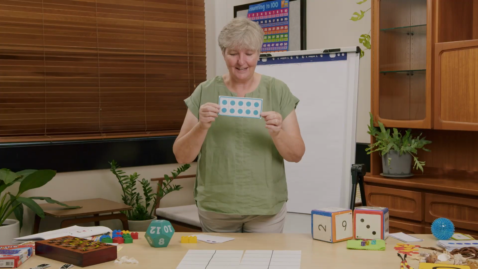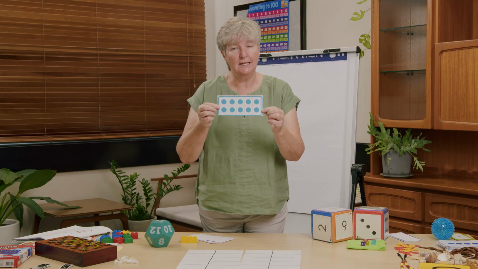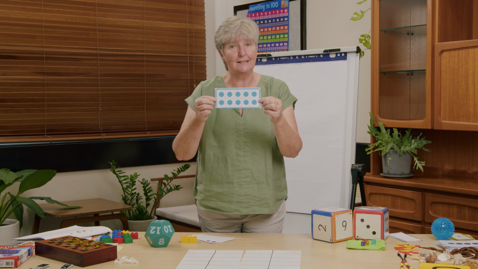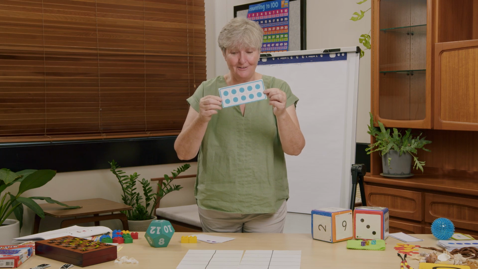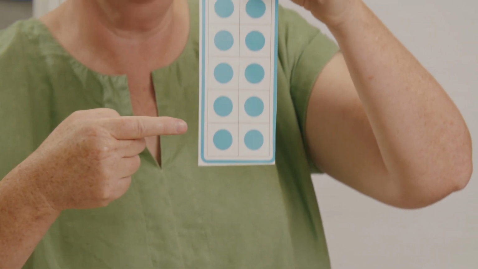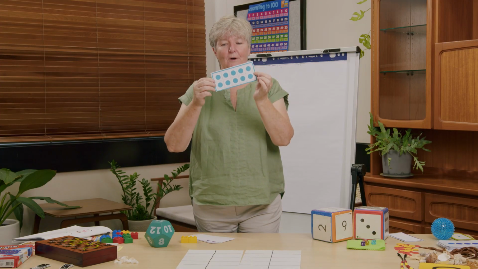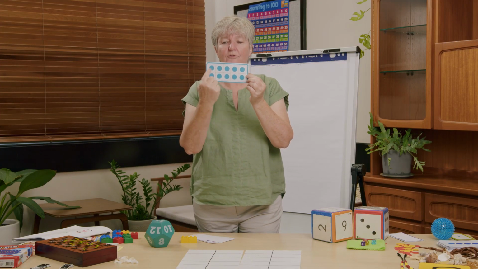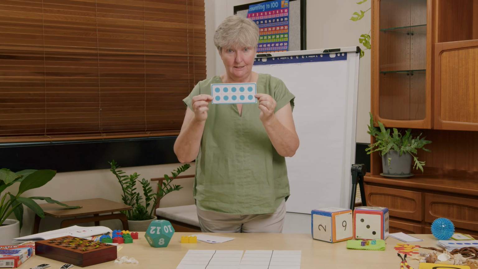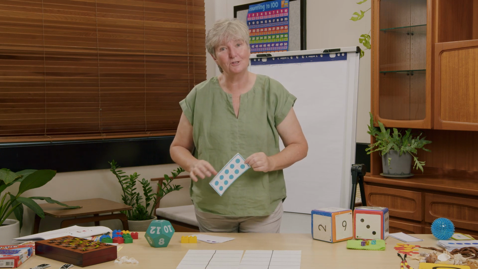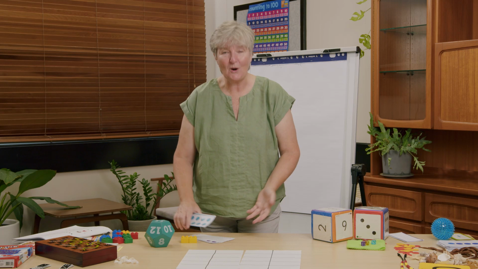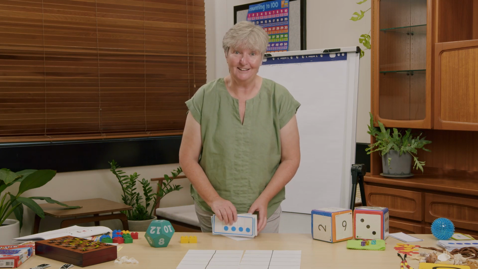Oh, very clever. That's right. That is 10. And some people even said that's double 5. There are lots of doubles in this card, aren't there? If I hold it this way, you can see 2, 4, 6, 8, 10. If I hold it that way, you can see there's 5 and 5 more makes 10. Have you been making your own subitizing cards? Have you been practicing subitizing with dice and dominoes? Are you getting good at it?